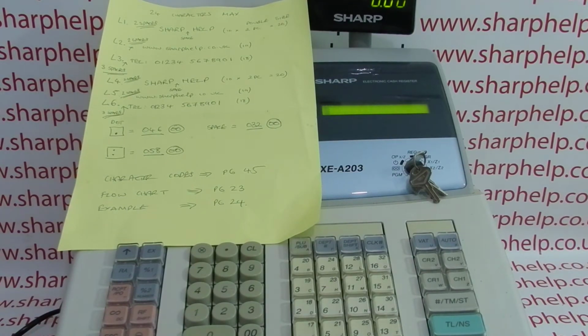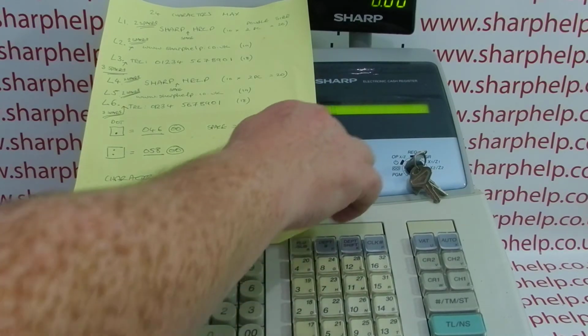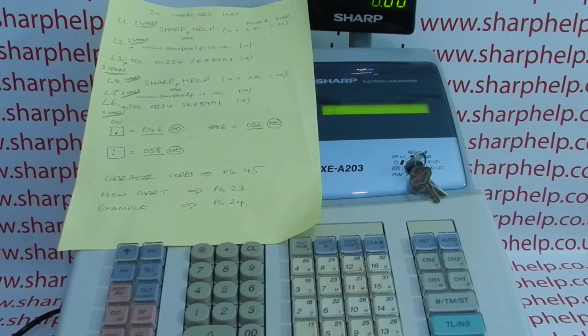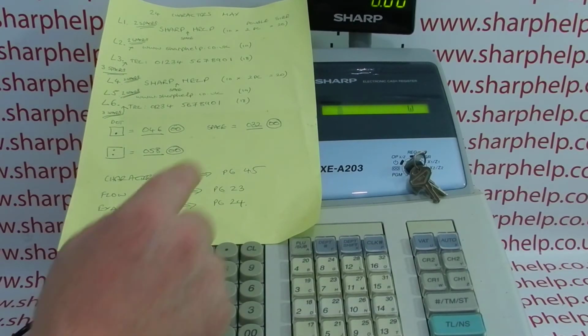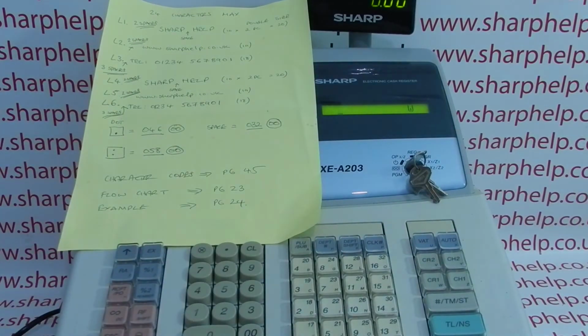So we can now take a look at what we want to appear on our top line. We're going to pop in 2 spaces to start with. The code for a space is 032. You then press the 00 button and it moves on the cursor 1 space. So again 032, 00, and then we've moved along again. On this line I'm going to put sharp space help in double size. The double size button is here. You press it once and it comes up with W over there, and you can now start typing in your name.